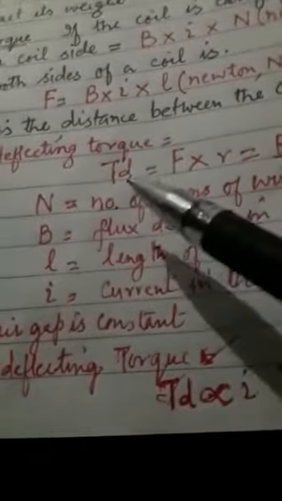So F is equal to B into I into L. What is L? L is the length of the winding coil, taken in meters. So the deflecting torque TD is equal to force into radius of the coil, taken from the center of the winding coil.